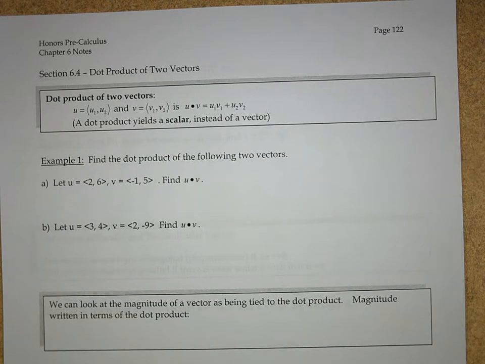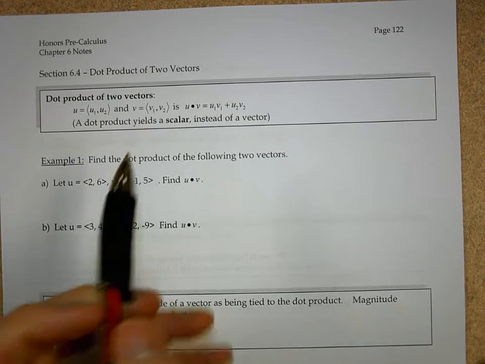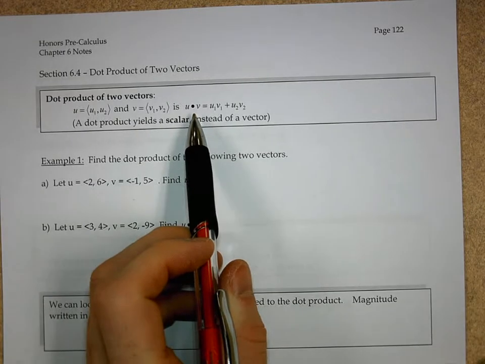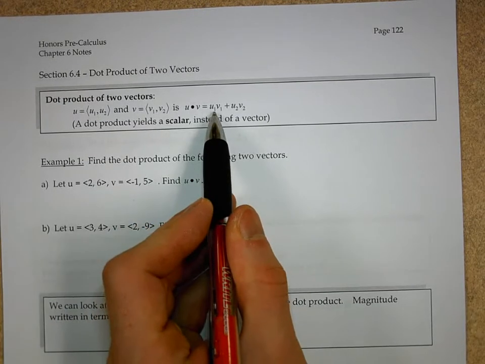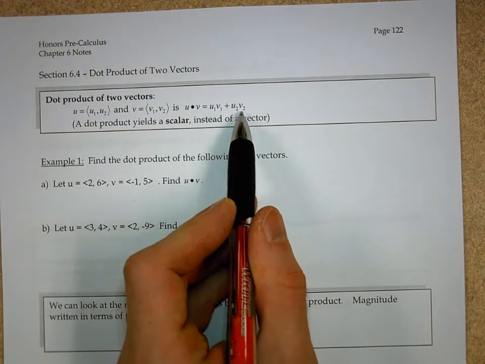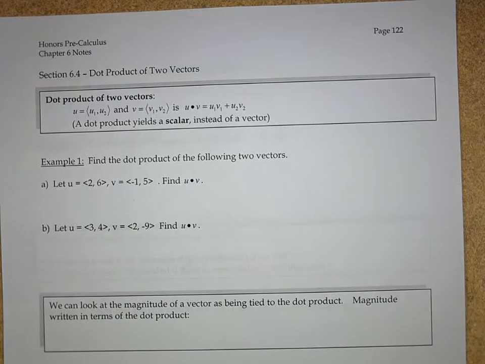And that number has some specific properties based off of the problem that we're looking at. So the first thing we want to look at is the definition of a dot product. The dot product of two vectors is represented by this big period here. And the dot product of u and v is equal to u1 v1 plus u2 v2. What that's saying is you multiply the x pieces of the vector, you multiply the y pieces of the vector, and then you add the results together.